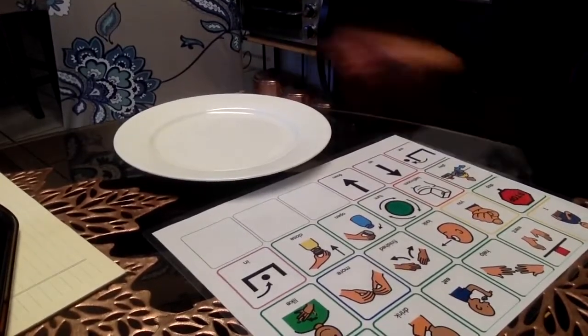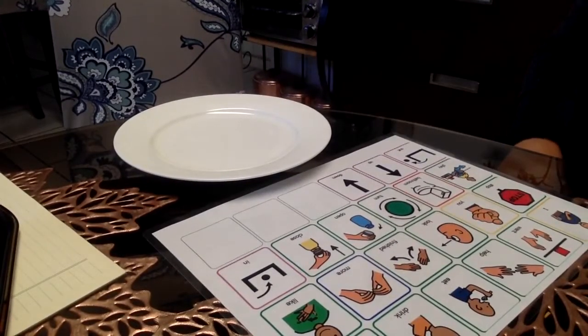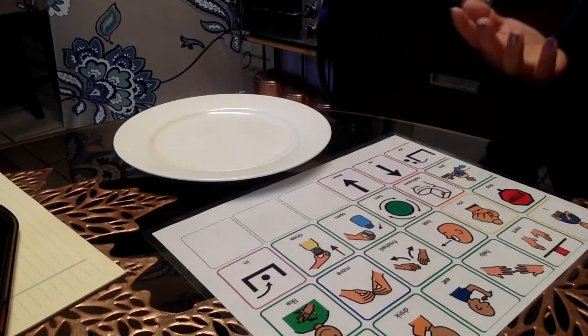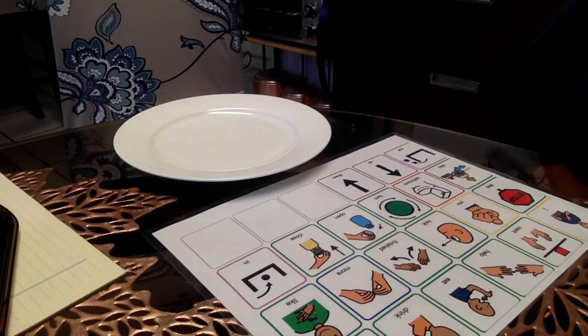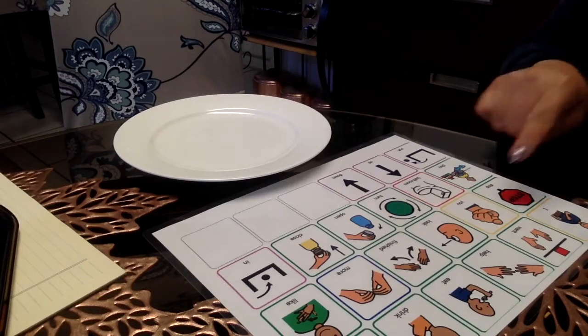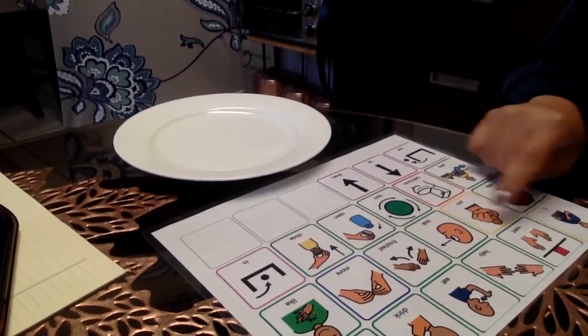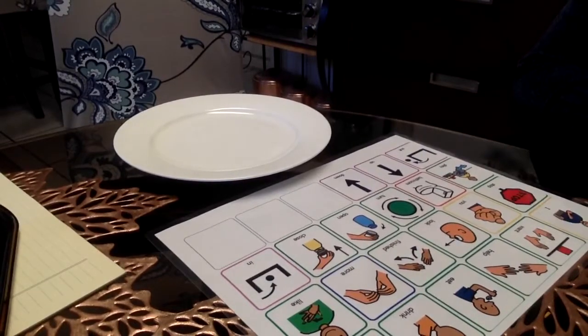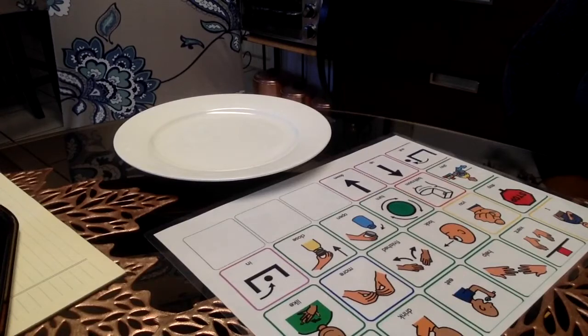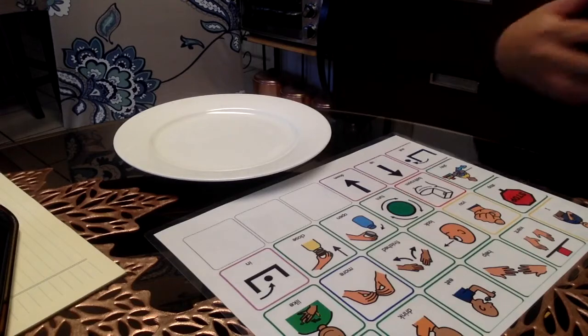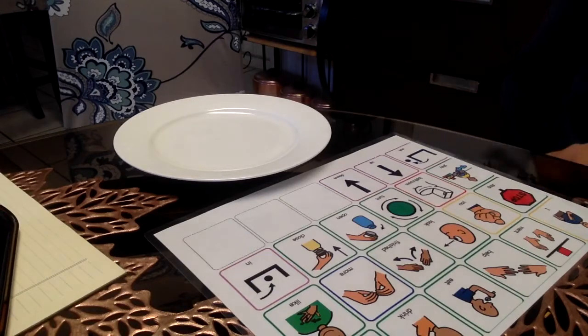So imagine someone is sitting there and I'm sitting here helping them access a snack. So I can say, what do you want to eat? I have crackers, I have oranges, and then you can kind of let the student pick.